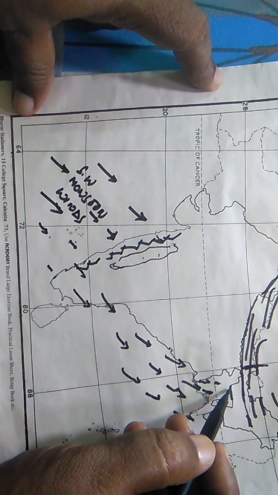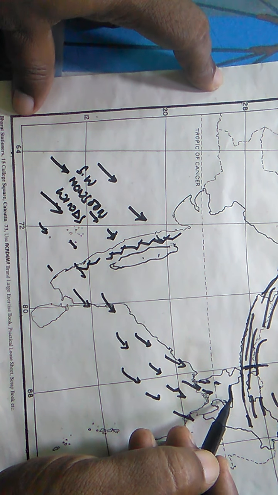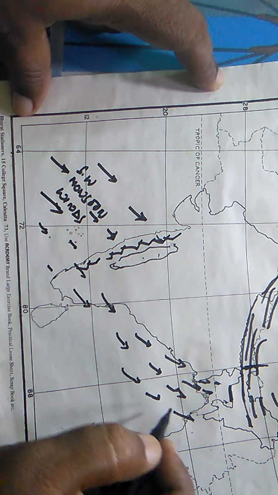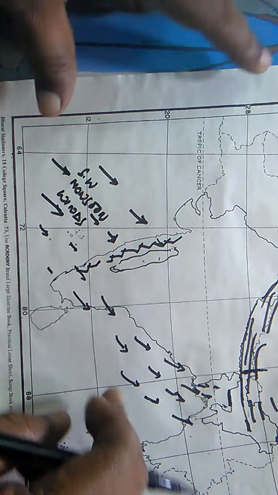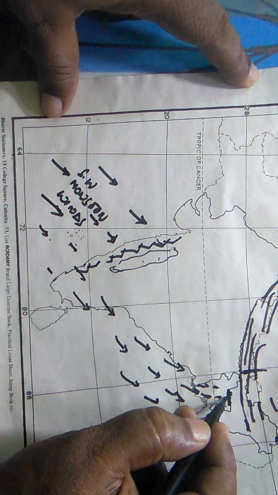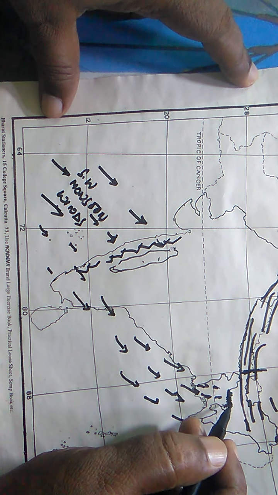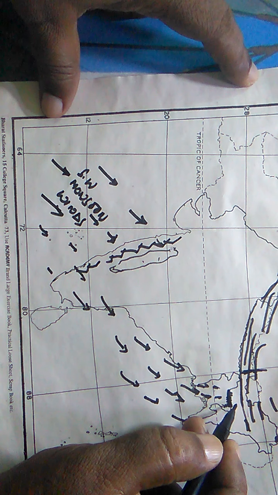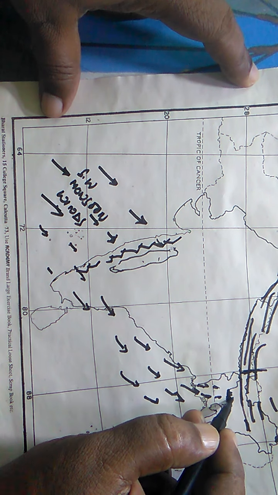The first obstruction it faces is here, in the form of the Meghalaya plateau. The wind which was going almost like this is forced to rise almost vertically. As a result, very heavy rainfall occurs in this area, and that is where you would find the heaviest rainfall, that is Mawsynram, located around here.